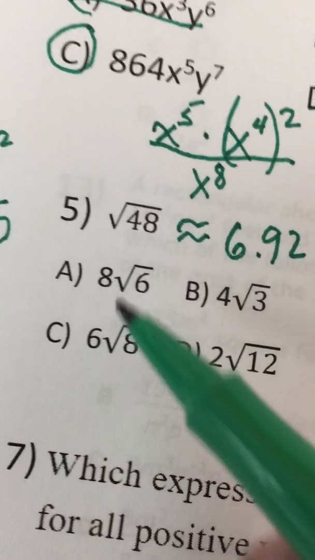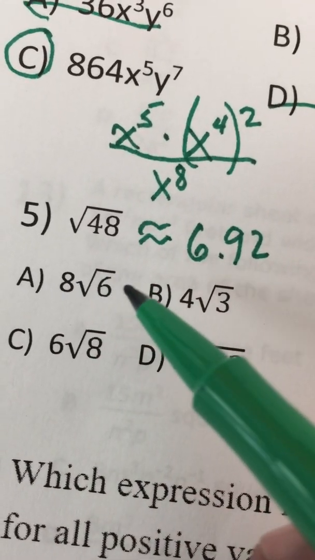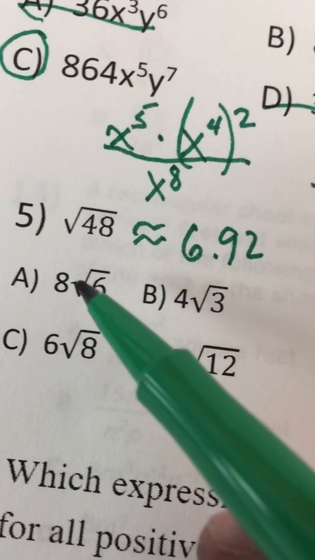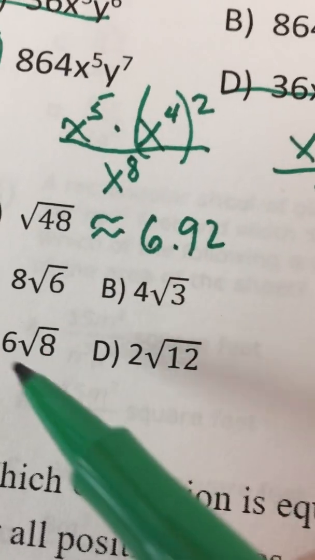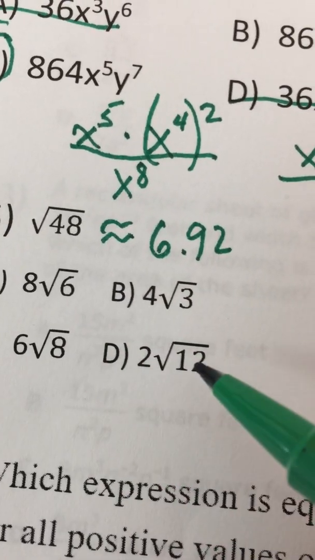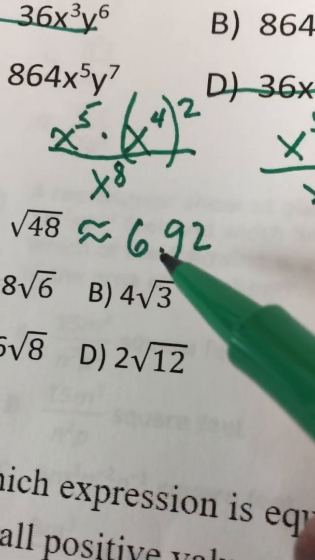Okay? You put each one of these in. This is 8, square root 6, and then put that in the calculator. So it's a big 8, then the square root symbol, and then put a 6 inside and hit enter. And you do that for each one of these and write down what the answer is. You check all 4 and see if one of these is the same as 6.92.